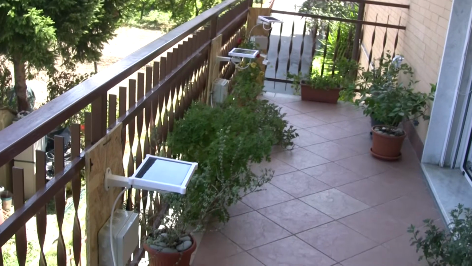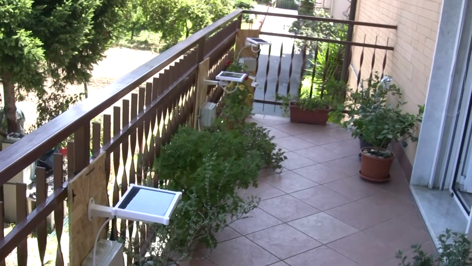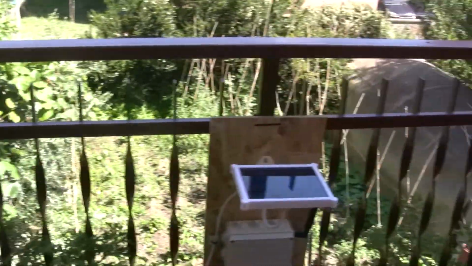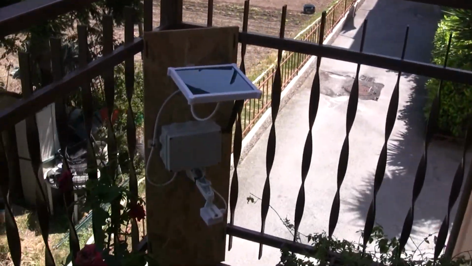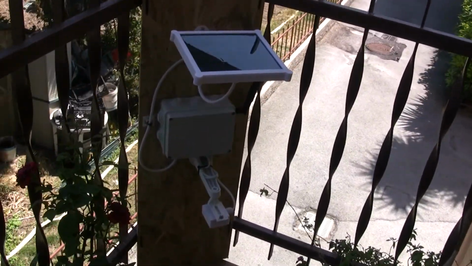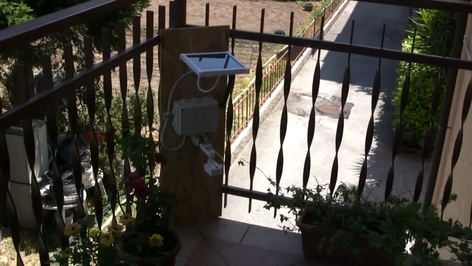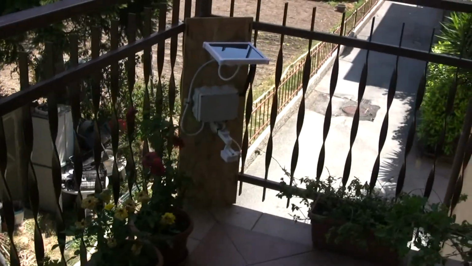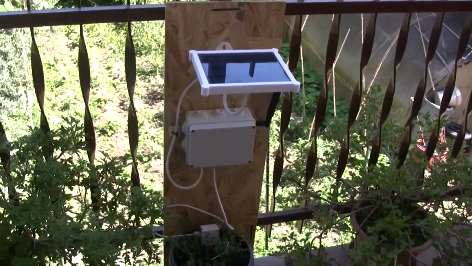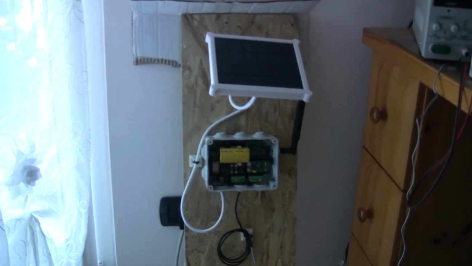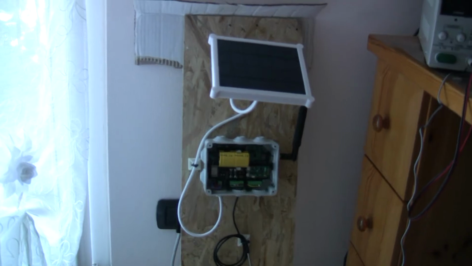In the practical example that we are going to see, a network of 4 sensors has been created. Sensor 1, temperature and humidity. Sensor 2, ultrasonic distance sensor. Sensor 3, soil moisture sensor. And the last sensor, number 4, digital temperature sensor.